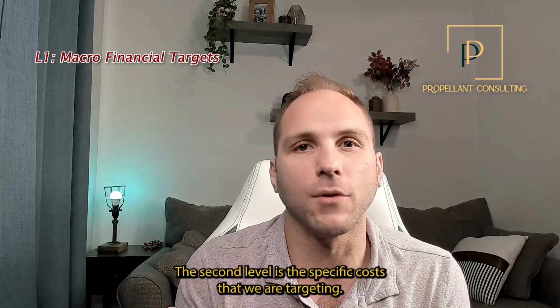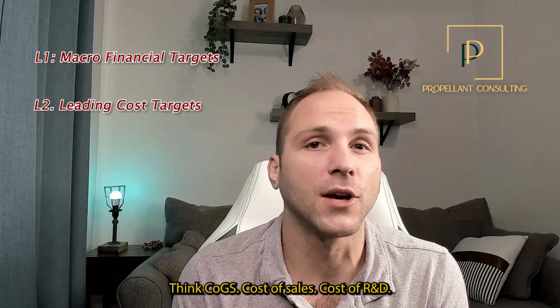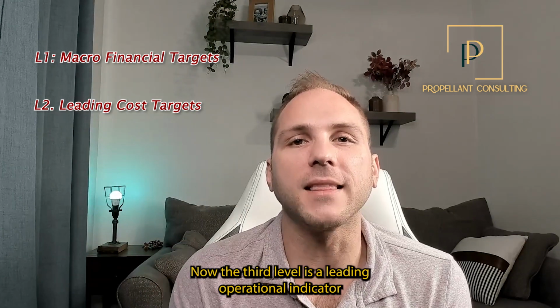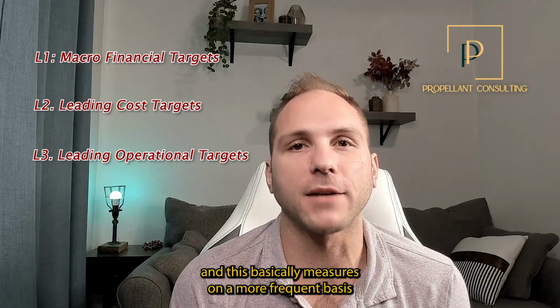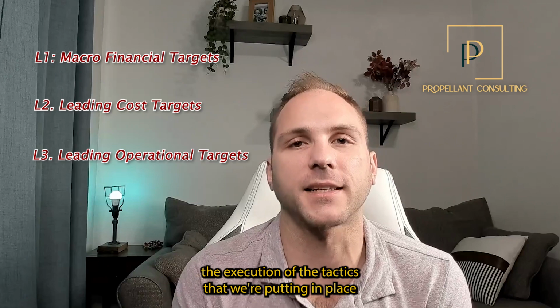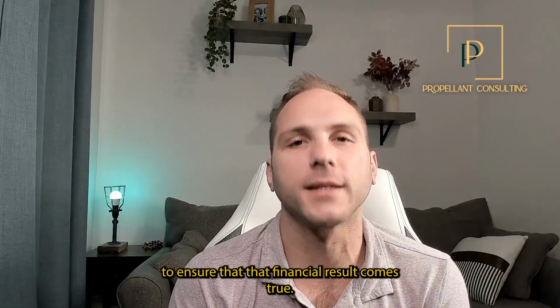The second level is the specific cost that we are targeting. Think COGS, cost of sales, cost of R&D. Now, the third level is a leading operational indicator. And this basically measures on a more frequent basis the execution of the tactics that we're putting in place to ensure that that financial result comes true.